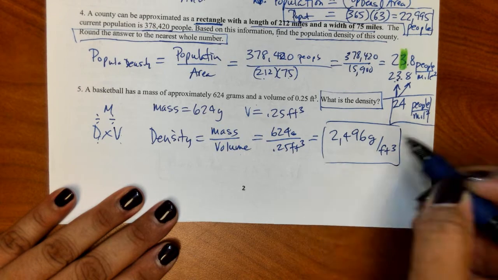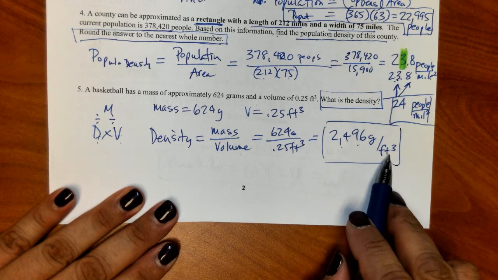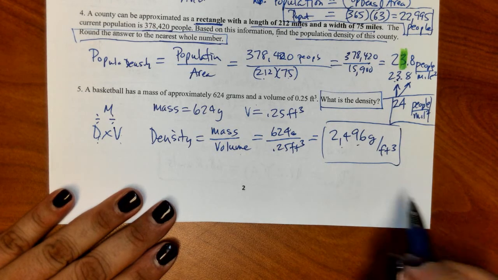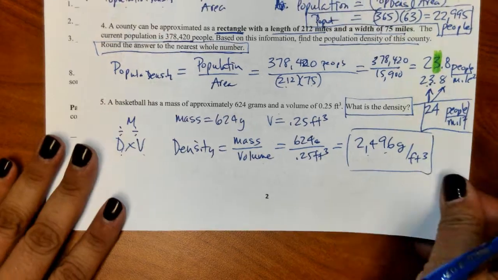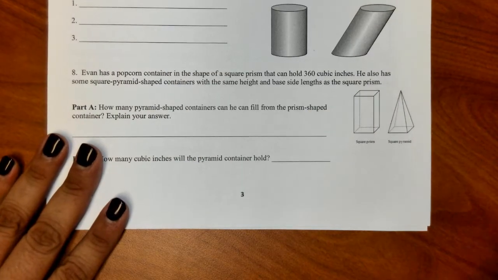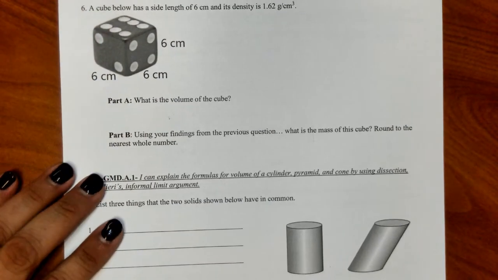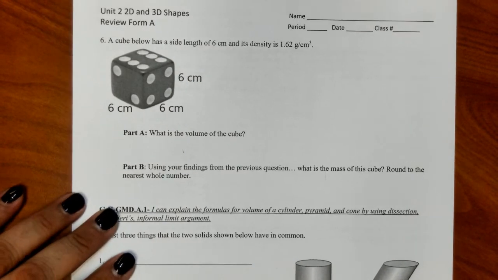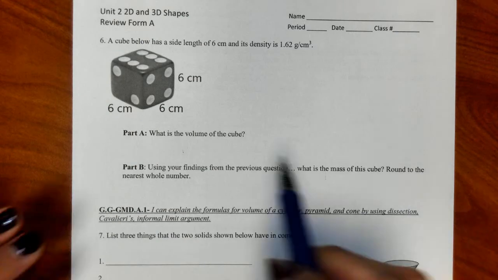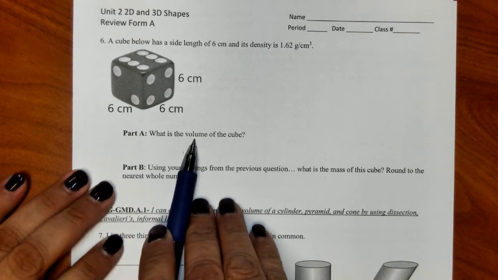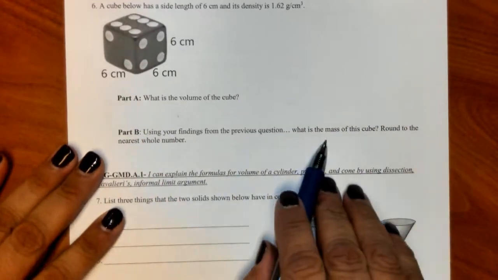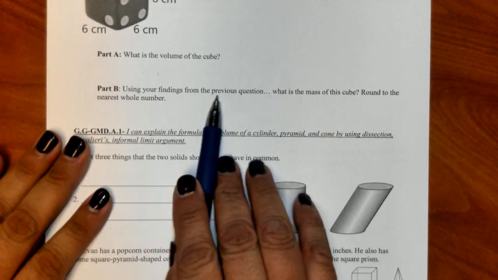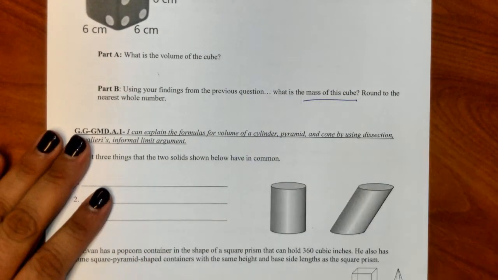Okay, 2,496 grams per feet cubed. So all you have to do is grab those two numbers and divide. Okay, so let's go on to number 6. Now we can do the cube. This is a density problem, but it involves 2 steps. They're leading you to do first the volume, because if you recall, they're going to ask you, I'm kind of getting ahead, but B is to find what is the mass of the cube.